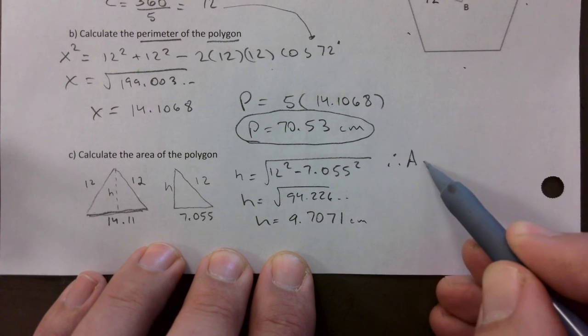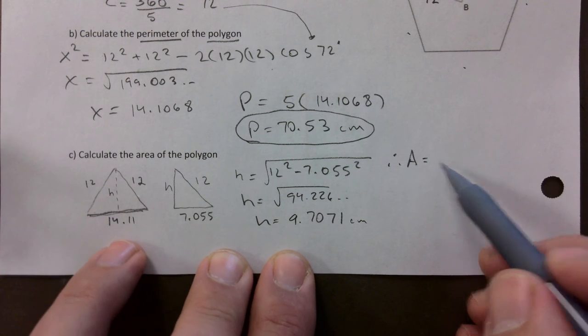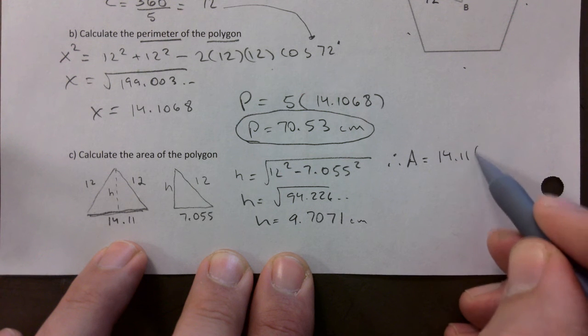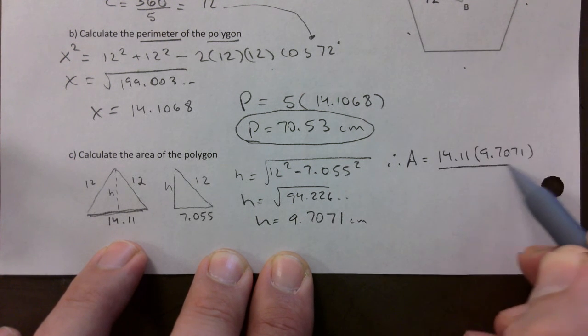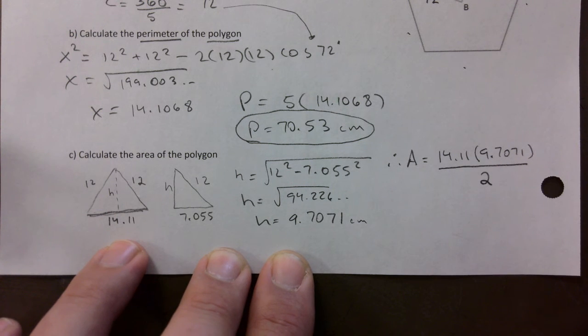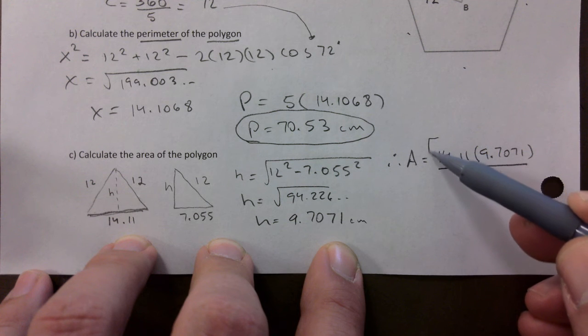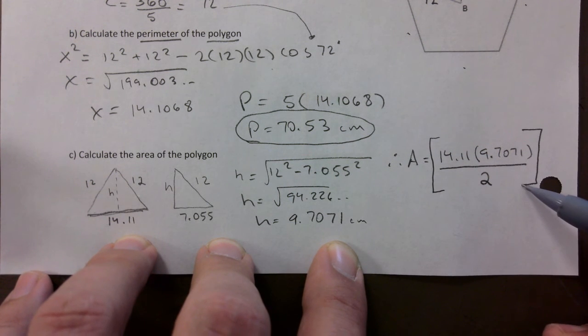Therefore, the area is base. So I'm going to go back to the original base times the height I just found divided by 2. And all of this, folks, watch this, square brackets. How many of those triangles do I have in the pentagon? 5, right?